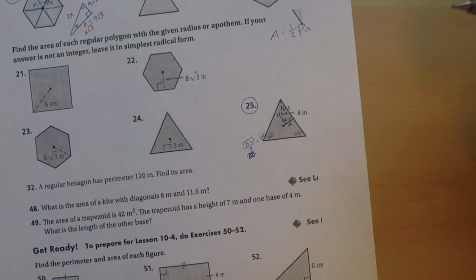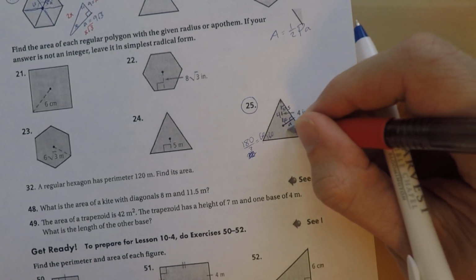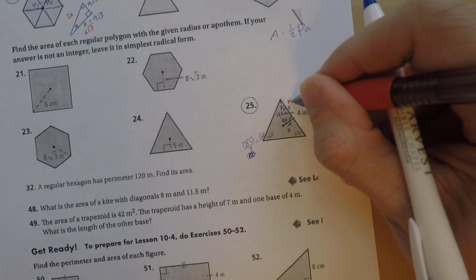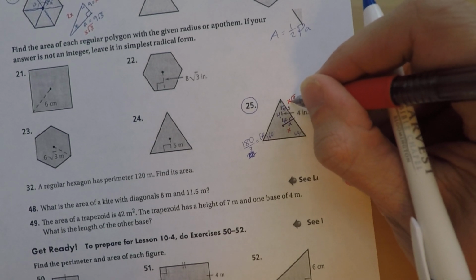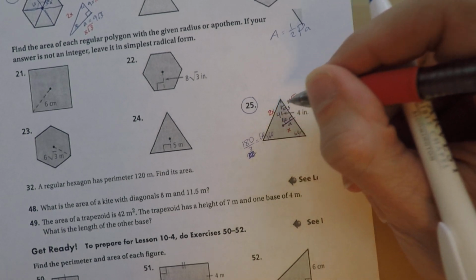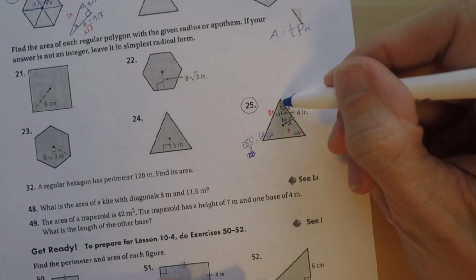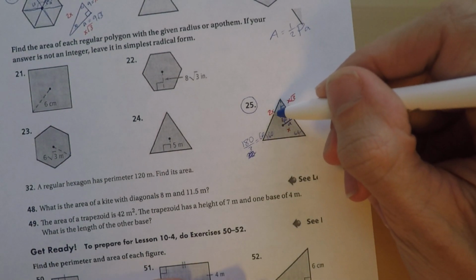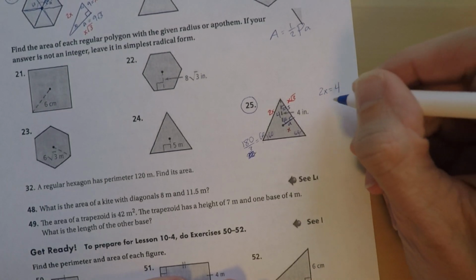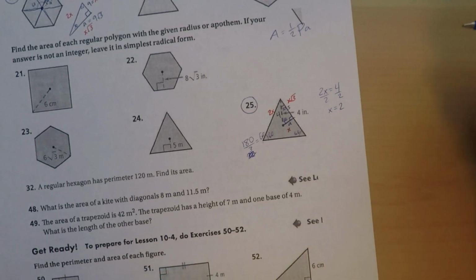When we're using our special right triangles, put the ratio around the outside. Across from the 30 degree side is x. Across from my 60 degree side is x times the square root of 3. And across from my right angle, the hypotenuse, is 2 times x. Use the sides you know to solve for x. In this case, it's our hypotenuse. So 2x equals 4. Solving for x just looks like dividing each side by 2. I find that x is 2.